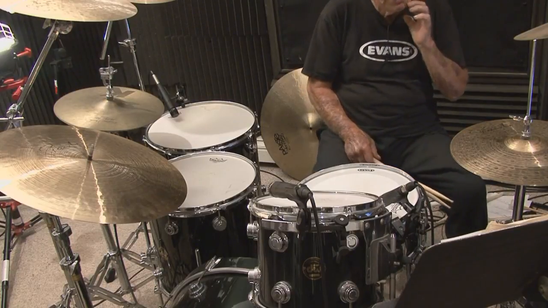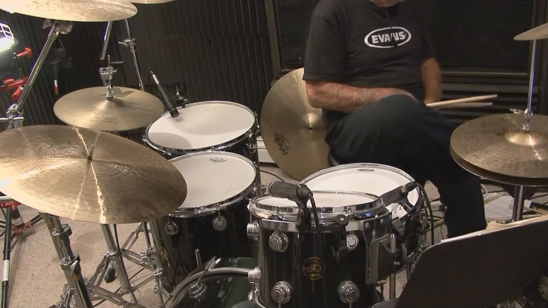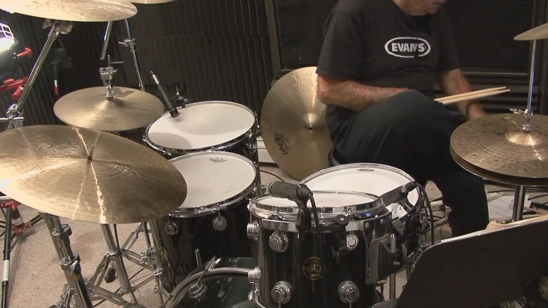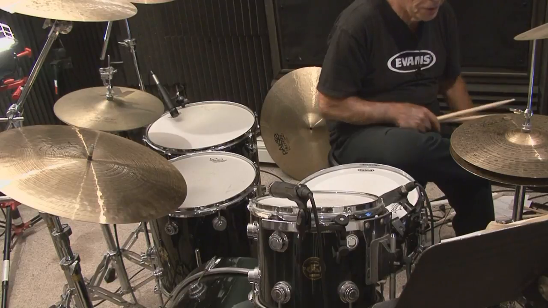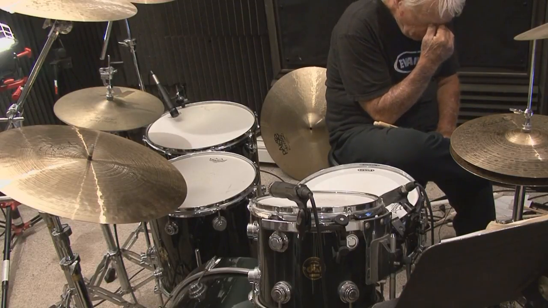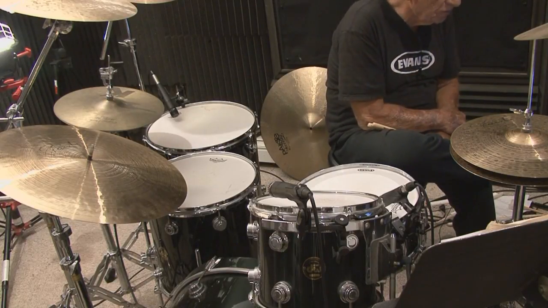Tonight we're working at it again, the stick control book. I came up with, I think, a pretty cool exercise for linear concepts. Let's get a couple of terms correct first.